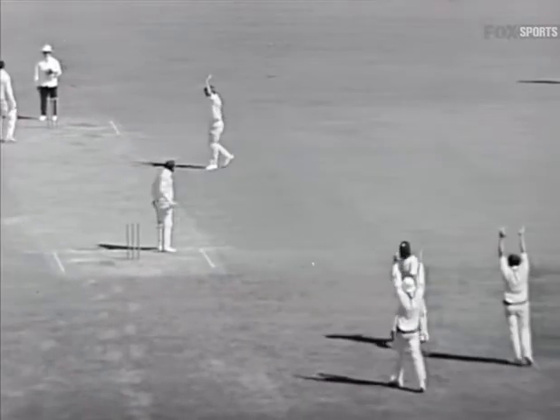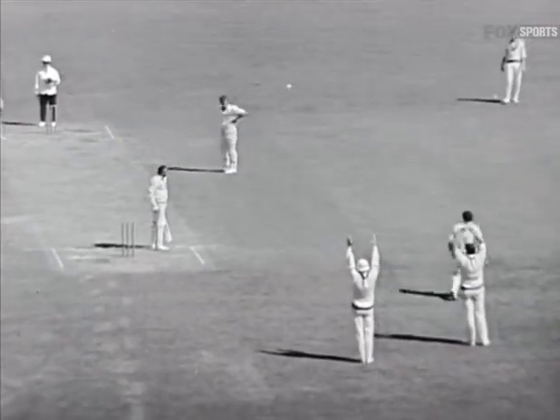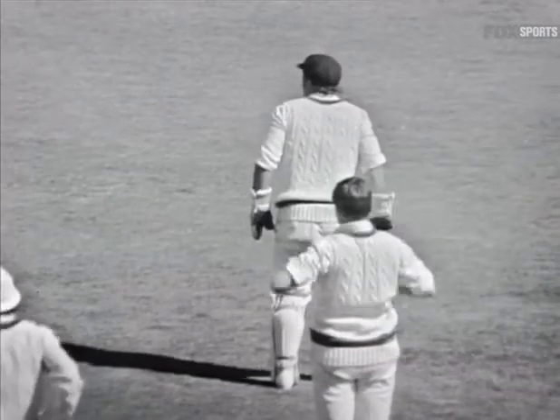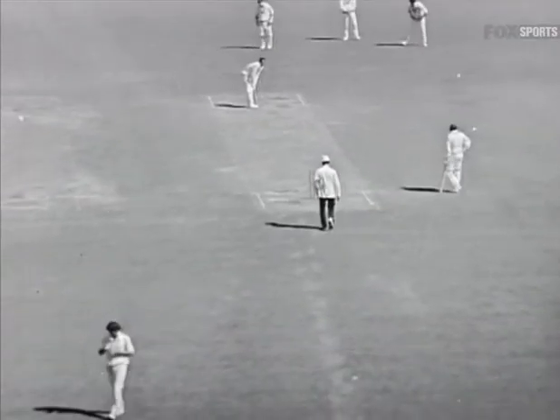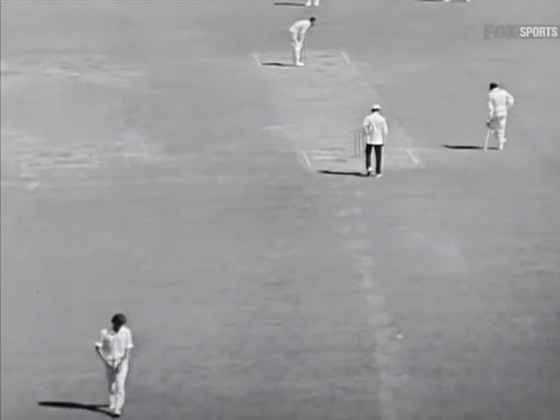And he's caught, is he? There's an appeal for caught behind, a loud appeal. Marsh thought it was a catch. The ball moved a lot. Sabres 88 to face Lillee.